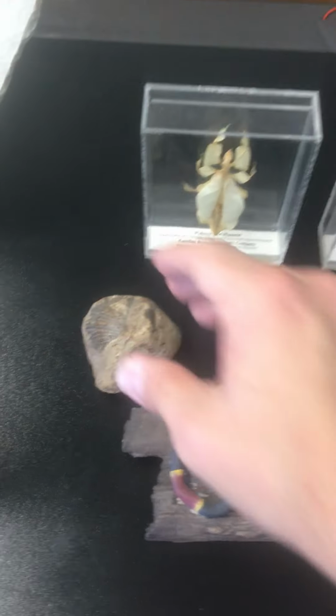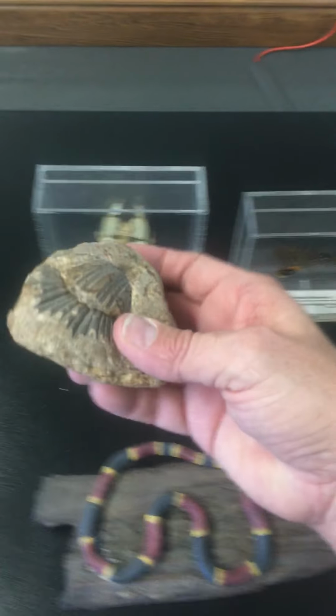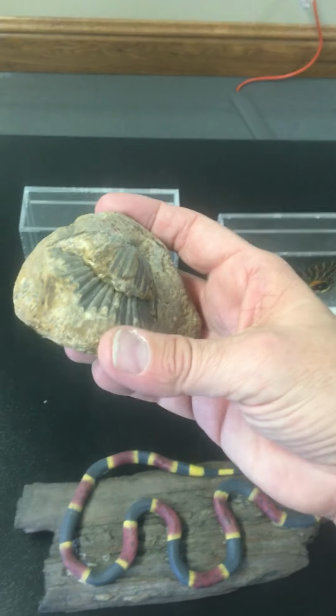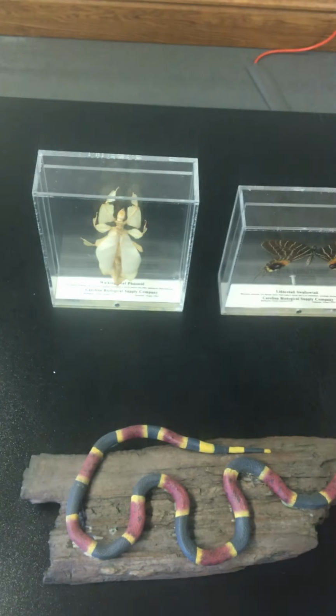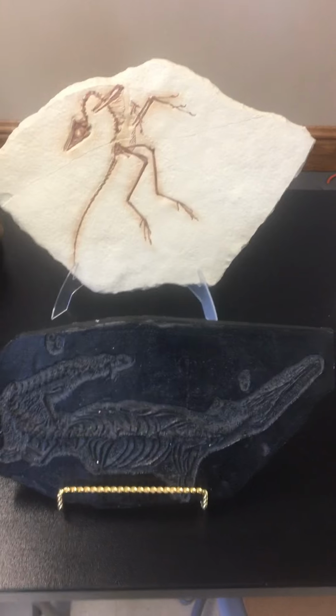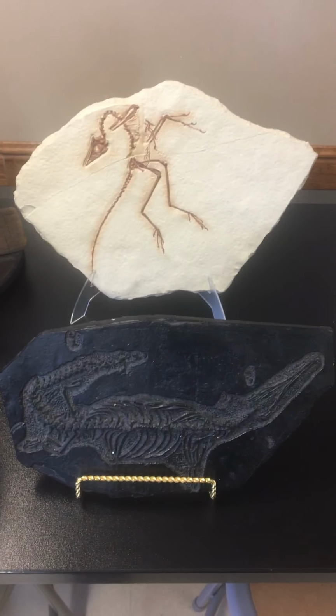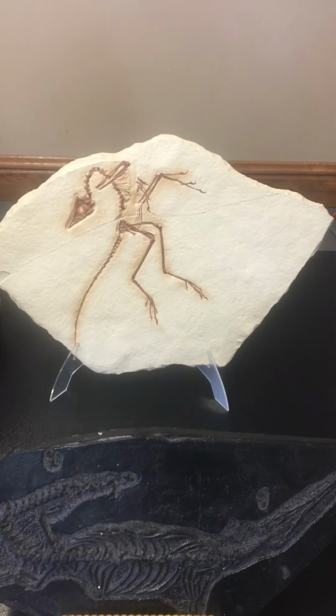Speaking of other shells I found in Texas Hill Country, this is one of the bivalves that I mentioned earlier, which again shows you this was entirely underwater. Now these two fossils, as cool as they are, are replicas. So there you have the Archaeopteryx.